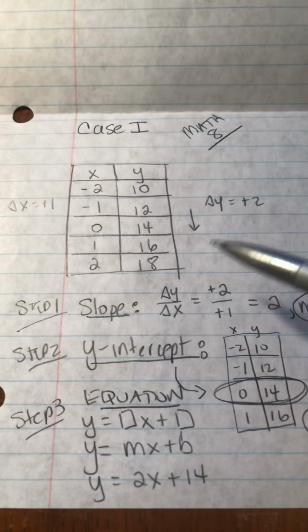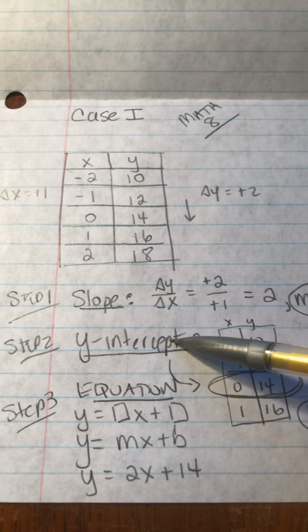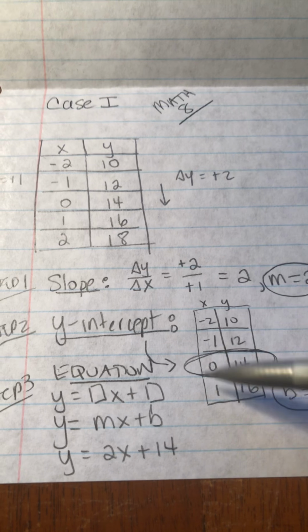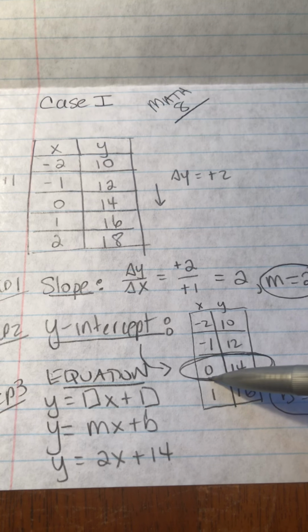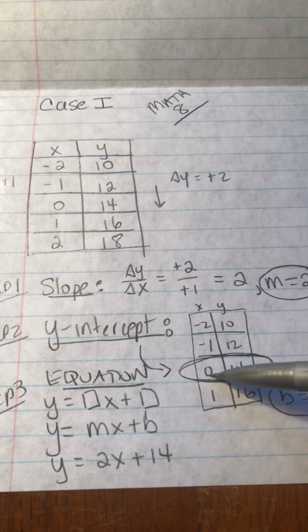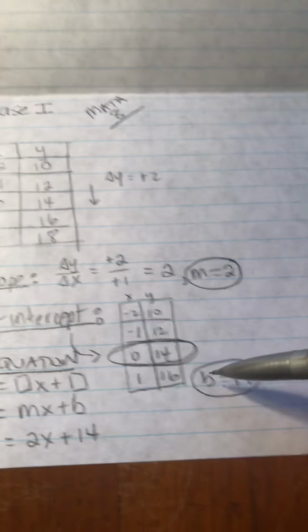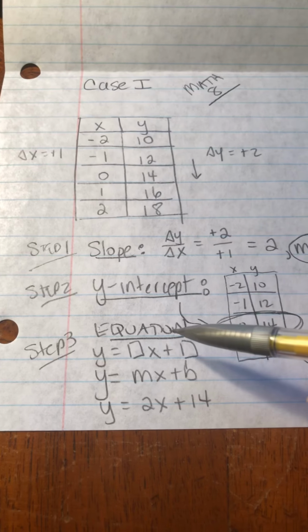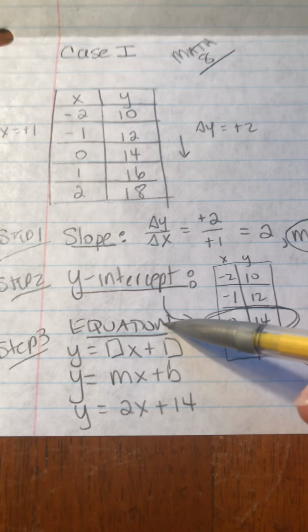The next thing we need to find is our y-intercept. And in this case, you're lucky because it happens to already be in the chart. Look for 0 under the x coordinates, the x values. If you have a 0, circle it. That is your y-intercept.